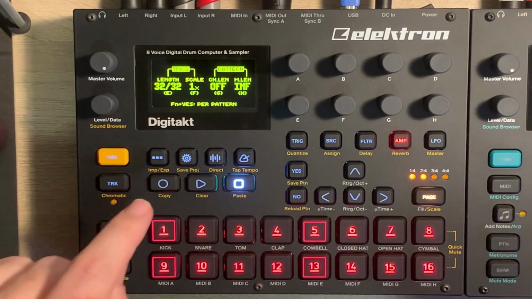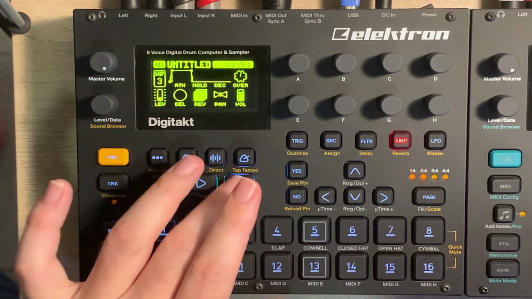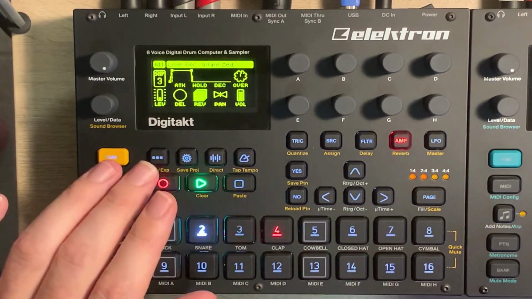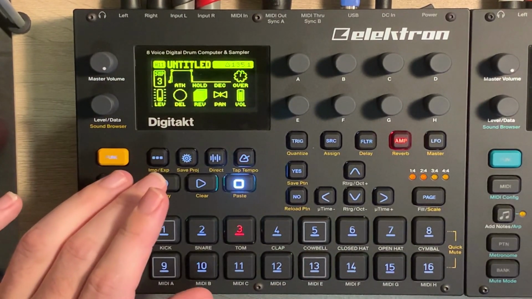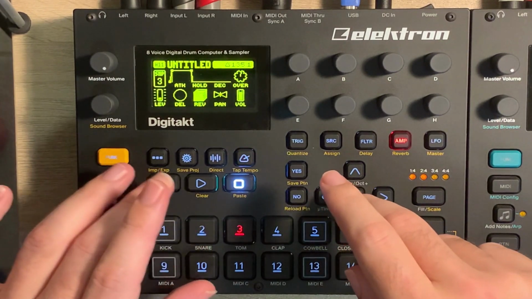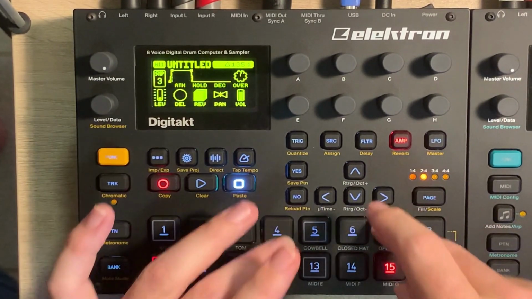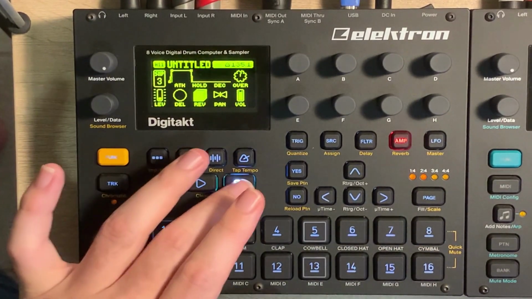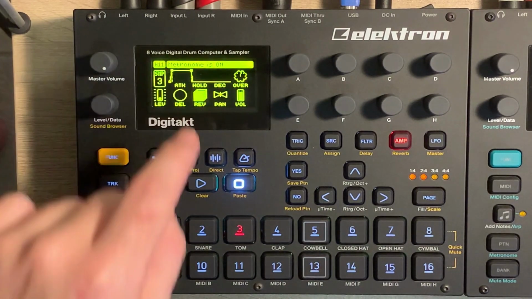Okay, so now I can make a 2-bar pattern for this. Nope. I'll engage the metronome here. Metronome is on.